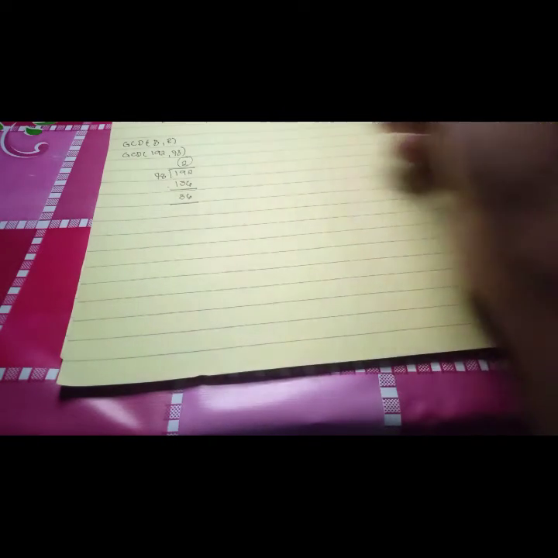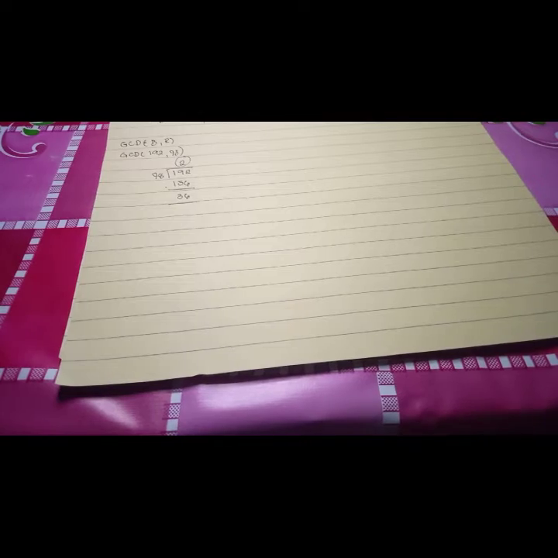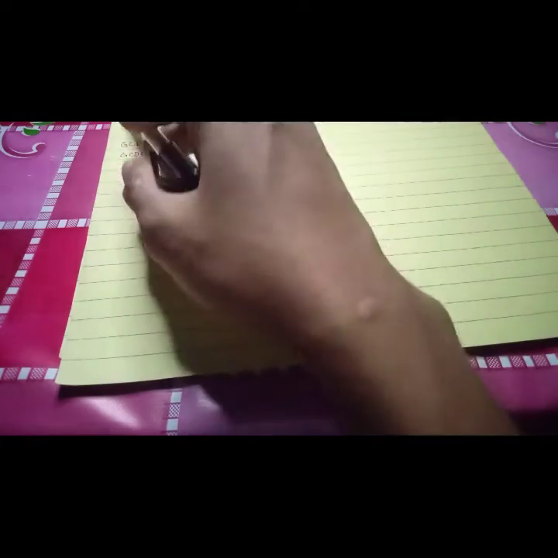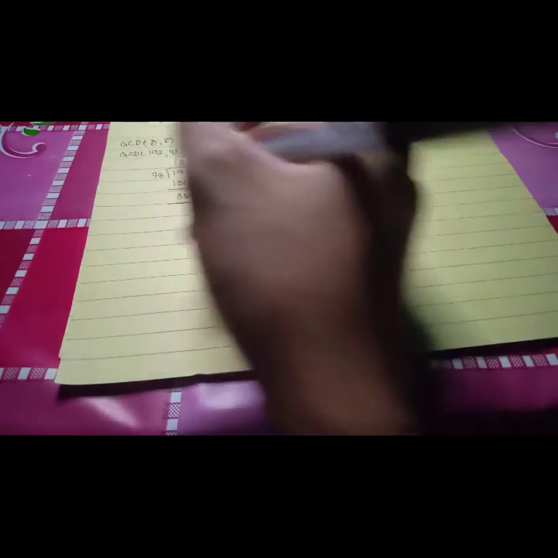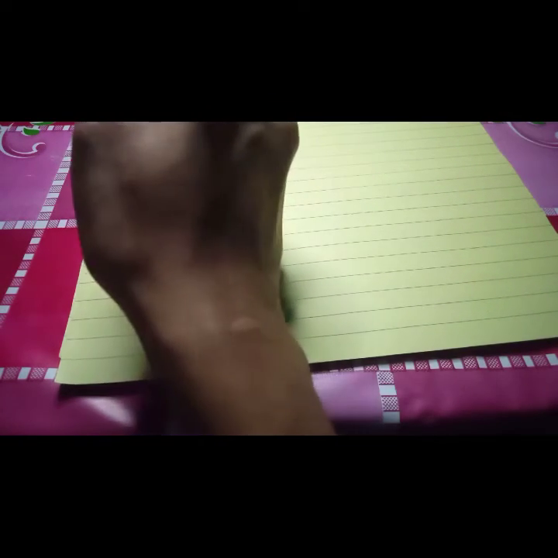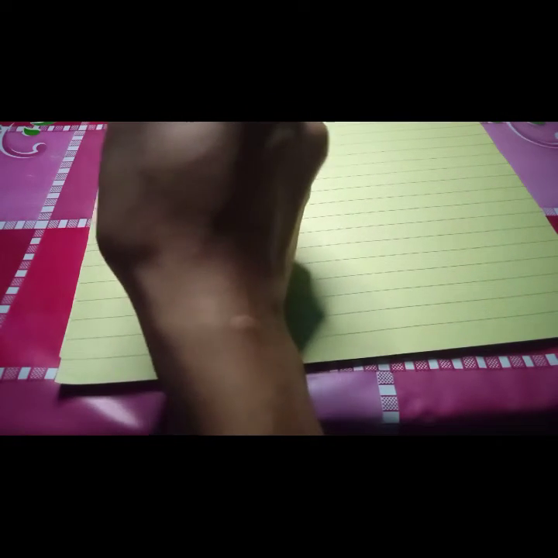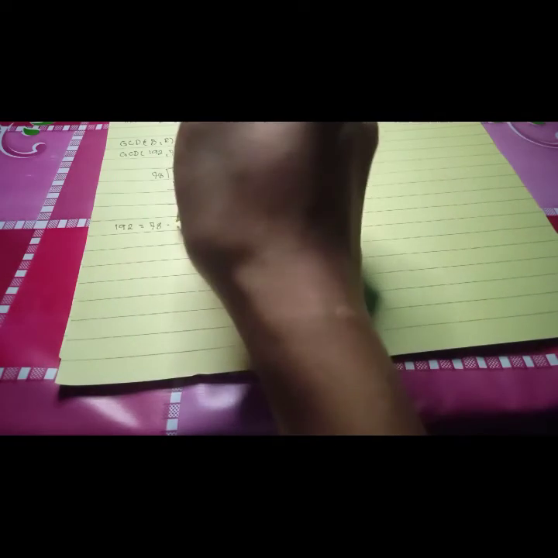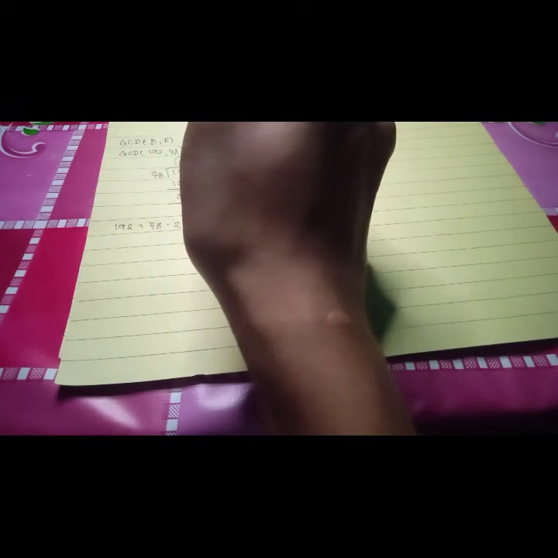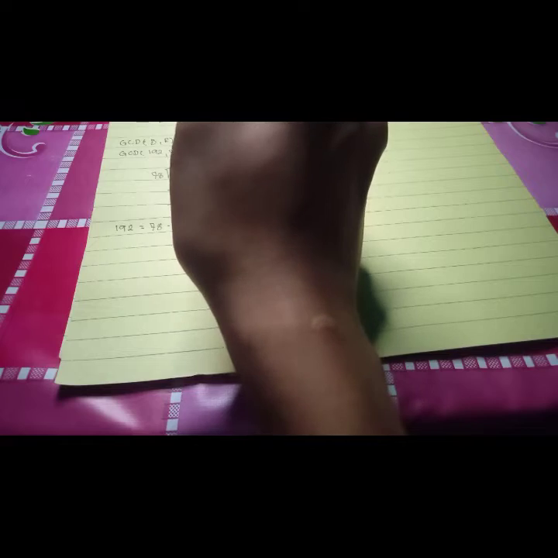So again, we need to rewrite it in quotient remainder form, which is integer a equals integer b times quotient plus r. Our integer a is 192, our integer b is 78, multiplied by our quotient 2, plus the remainder 36.